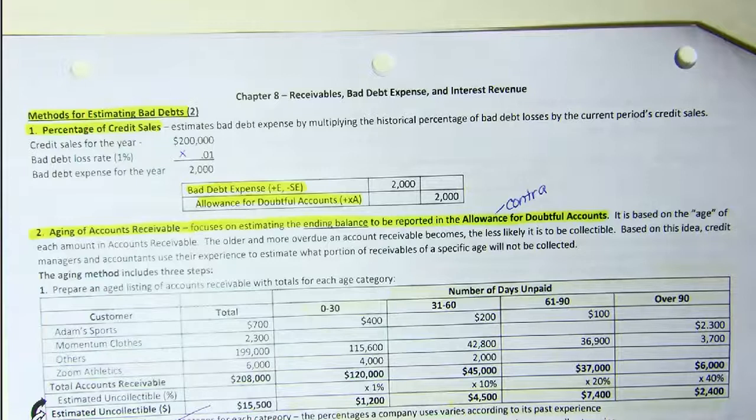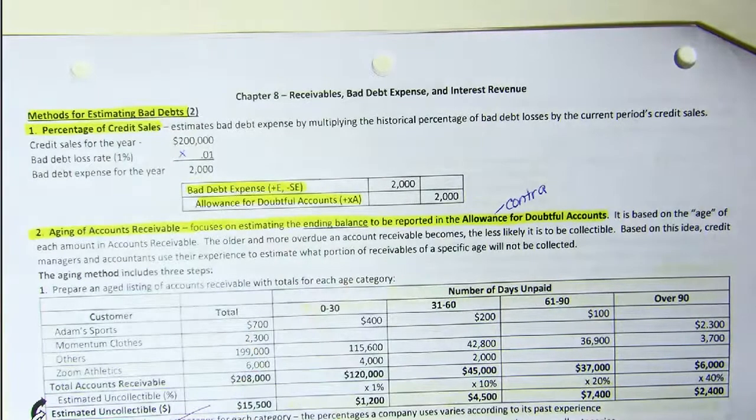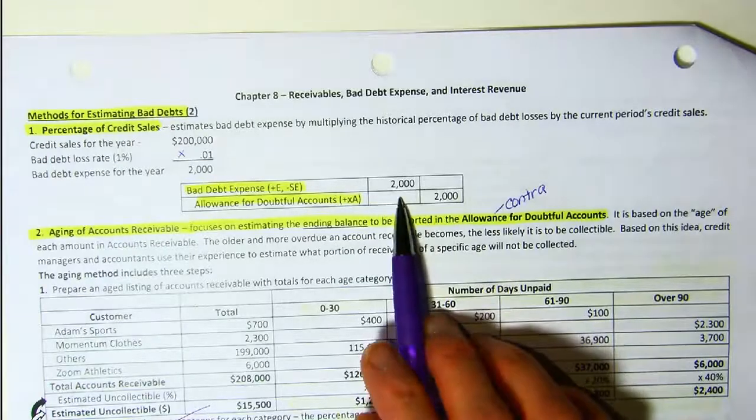Now you might wonder what we would do if we were brand new and we didn't have an historical percent. Well, what you could do is join a trade organization for businesses of your type, and that trade organization would compile information from the various companies that belong to it, and they could share with you an average that companies in your type of business experience as a bad debt loss rate. Okay, so easy but not quite as accurate.